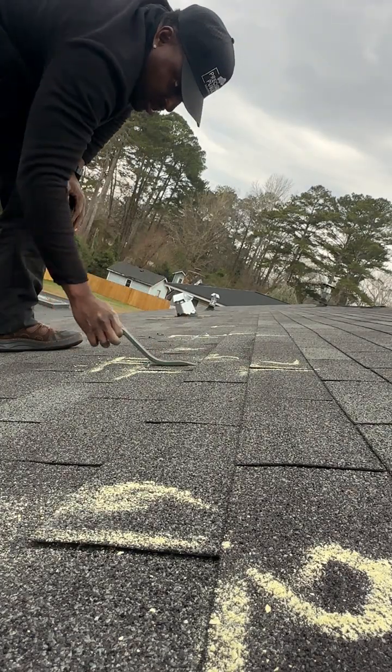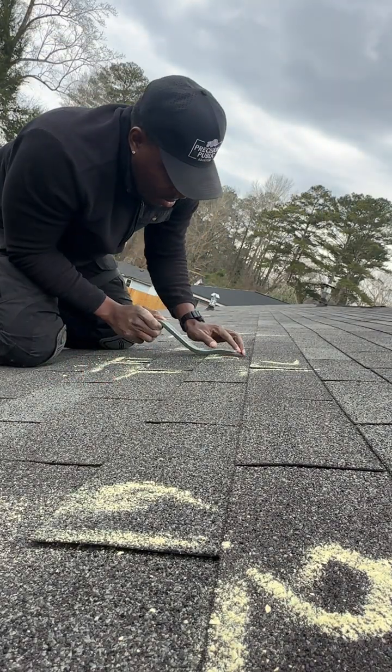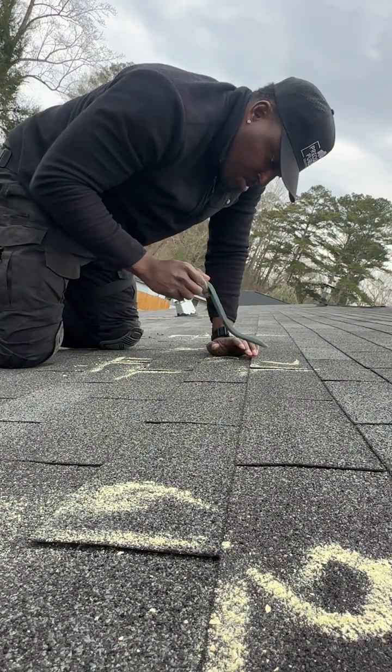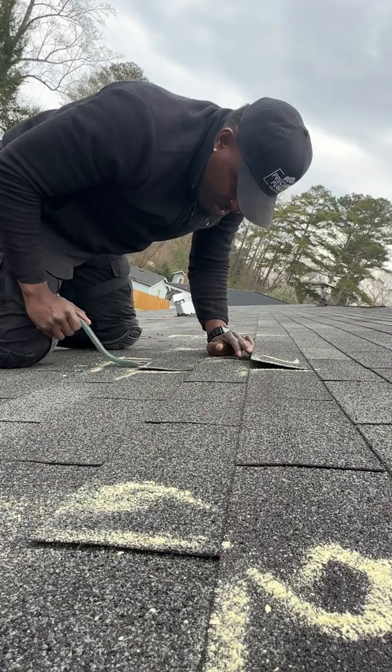I'm gonna have to get underneath here, underneath both these shingles to get to this overdriven nail.